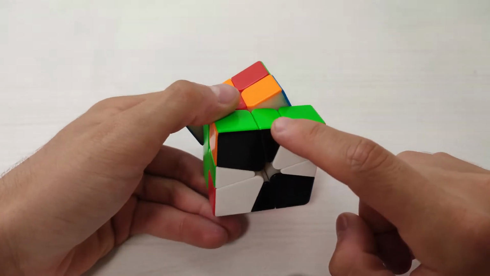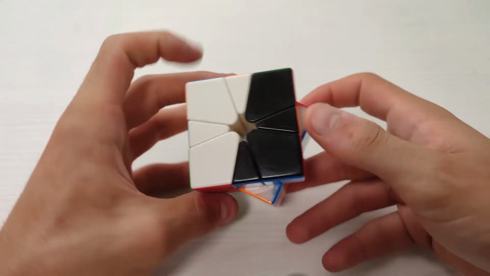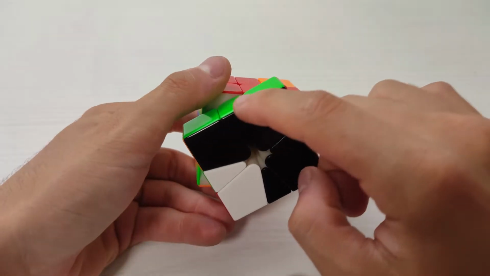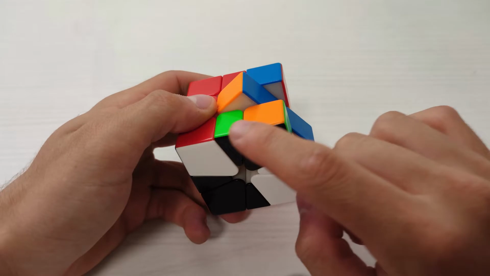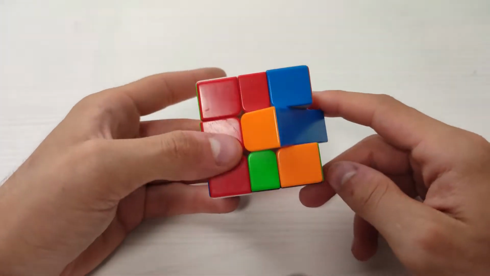Now, if the edge is paired with the corner that's on the bottom layer, you just take this corner here and pair it with that one. Pretty simple. If the edge is paired incorrectly with this corner, you have a couple options.